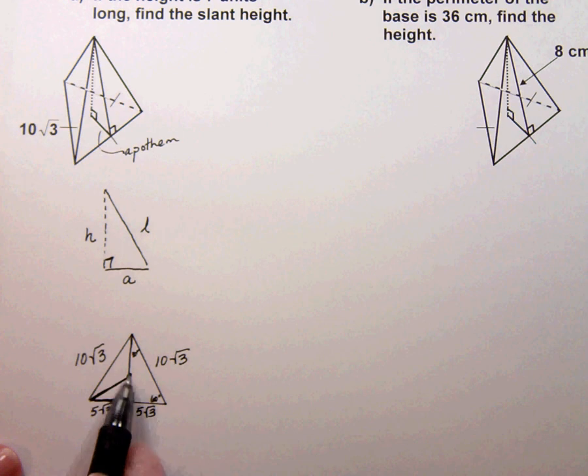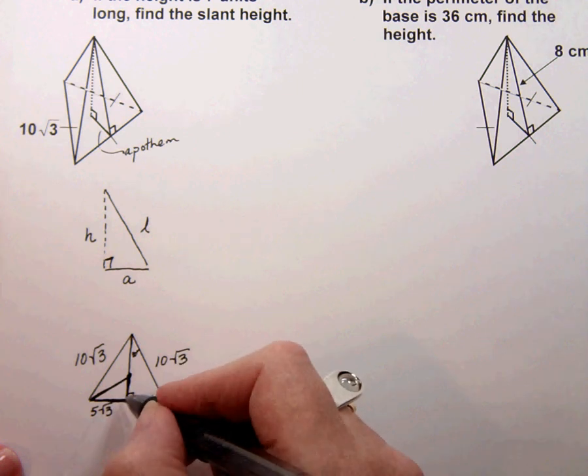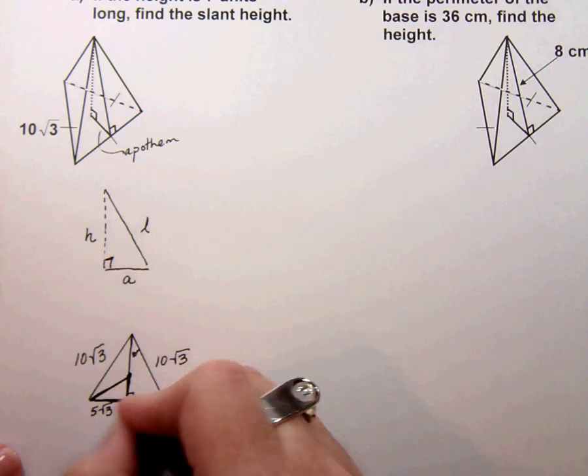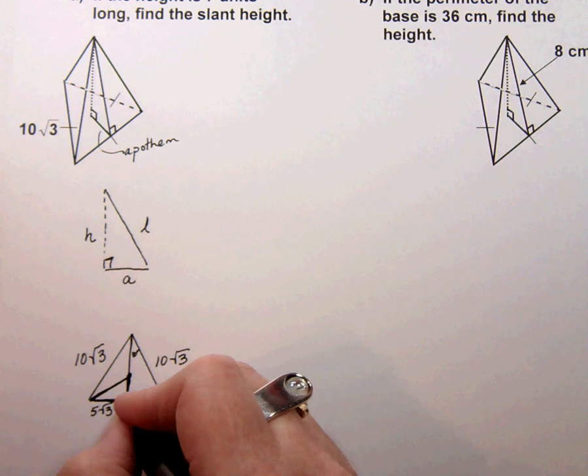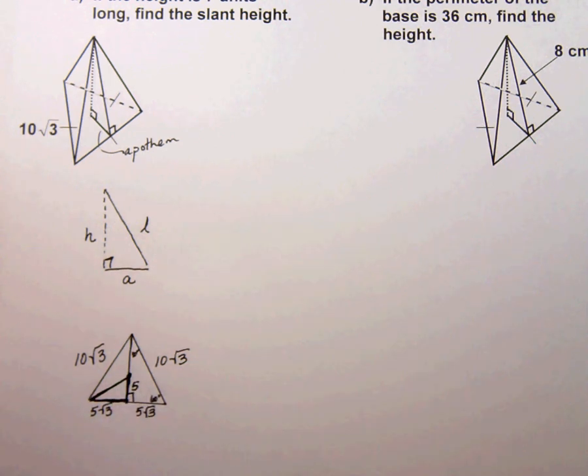So this distance from the center to the perpendicular bisector here is going to be the short leg of a 30, 60, 90. So if the long leg is 5 times the square root of 3, the short leg is just 5. I think I better review that for a minute.